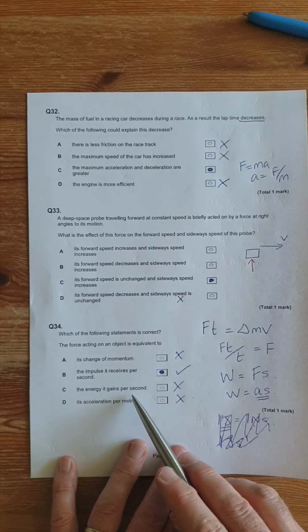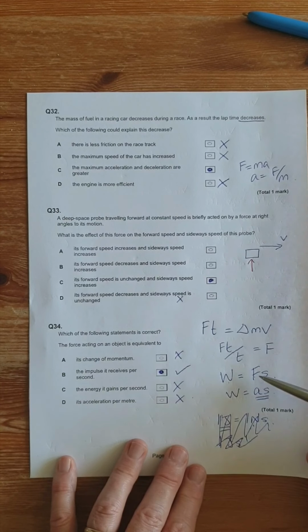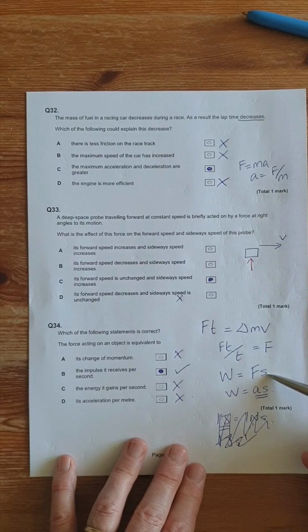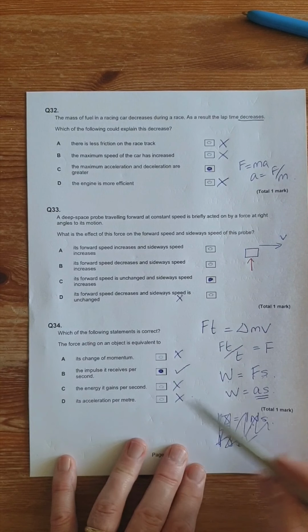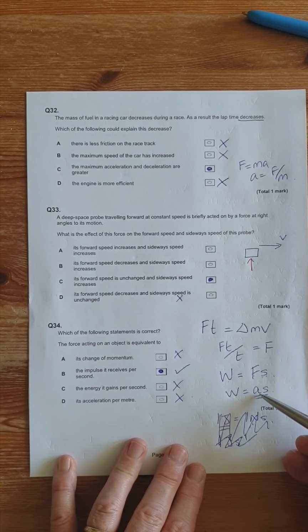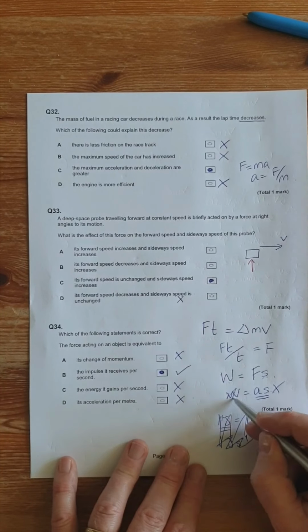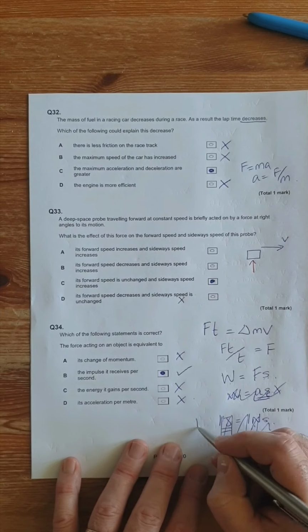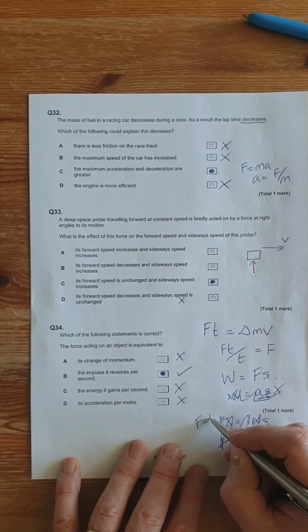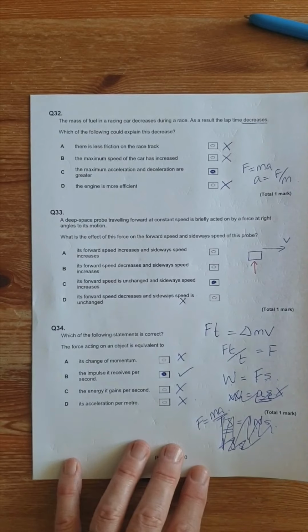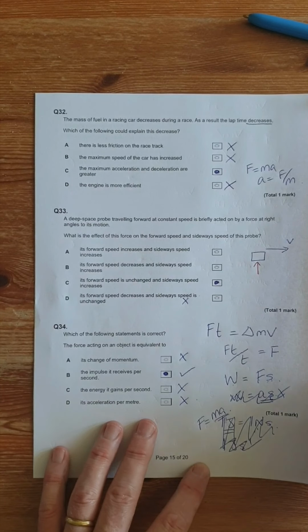The energy it gains per second, well, energy is equal to force times distance, not force times time. And acceleration per meter, that's not correct, so it's not going to be equal to that. Force is equal to mass times acceleration, not acceleration per meter. So the answer is B.